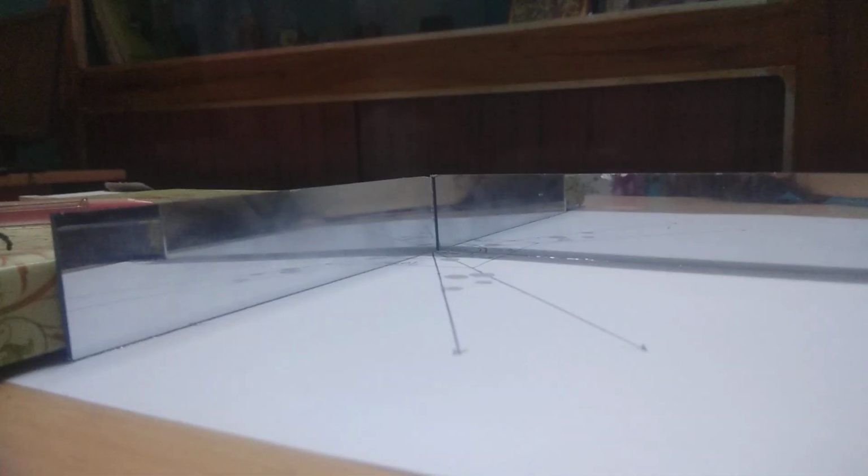Let us take one object. Suppose I am taking this pen and putting it between the two mirrors, and you see how many images are formed. Here you see, when the plane mirrors are at 90 degree, three images are found. 1, 2, 3, right?